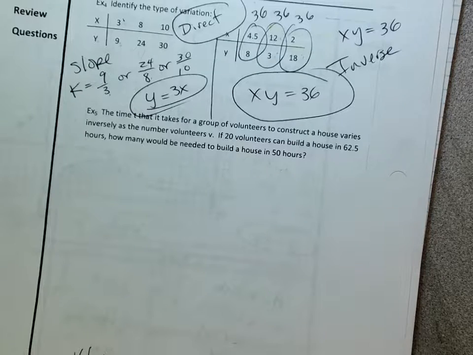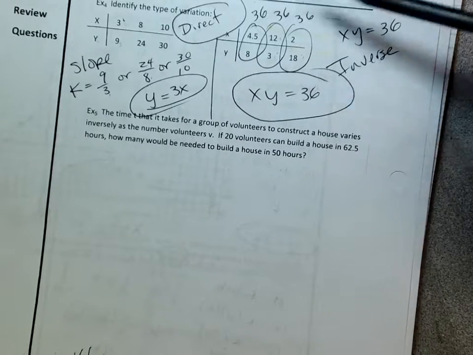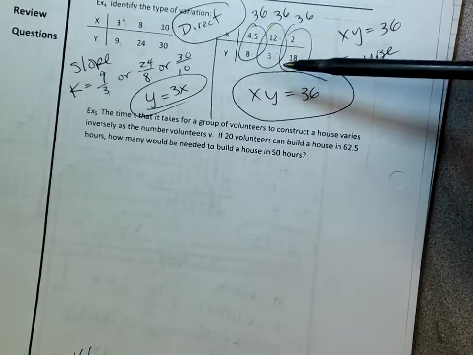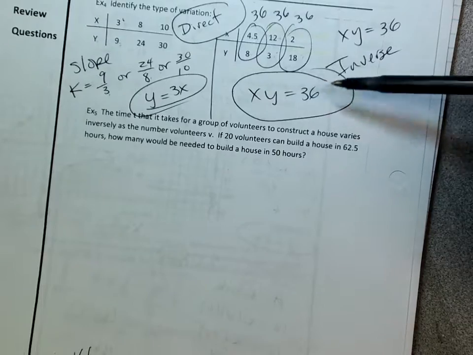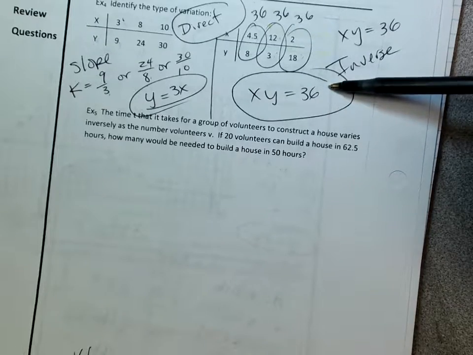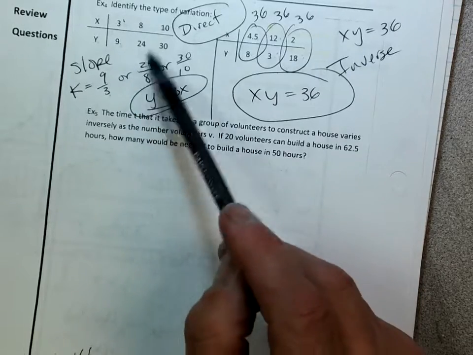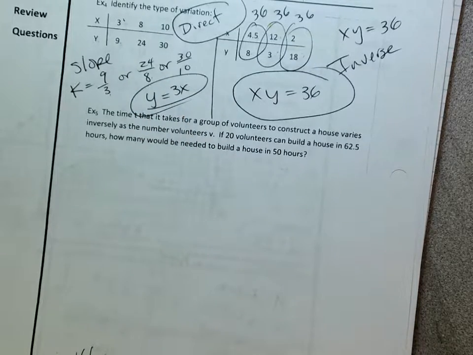Not that bad, is it? So here's how I can tell. The easiest way to tell if it's inverse is to multiply these two, or these two, or these two, and it will always make the same number. On the direct variation one, the slope, which is k, has always got to be the same. And that's how I know if it's direct variation.